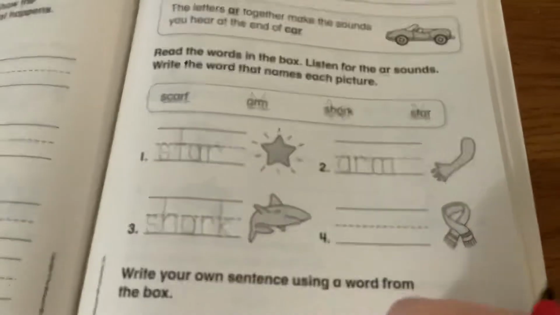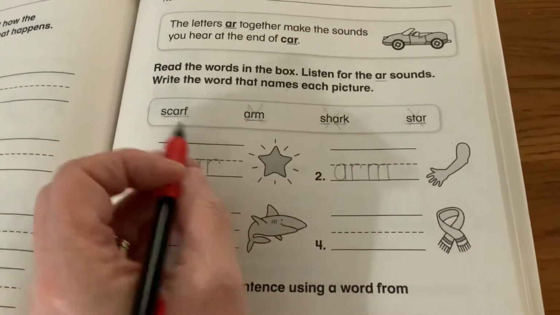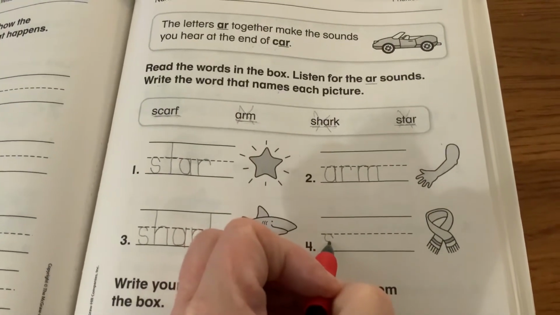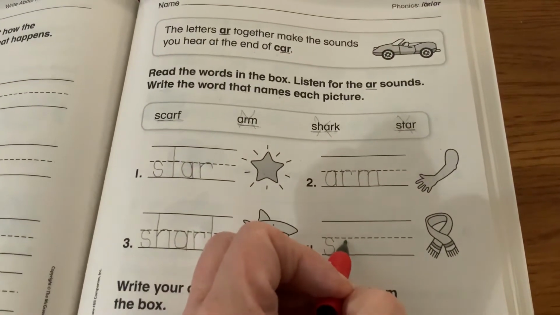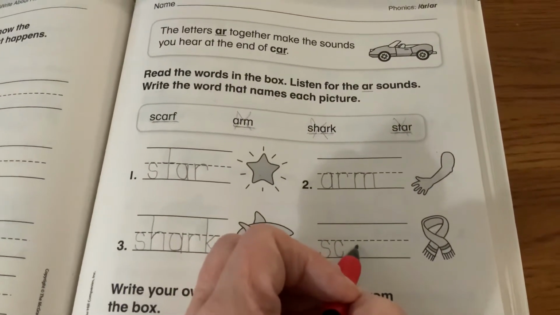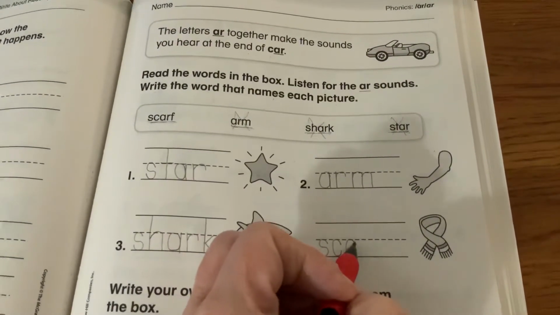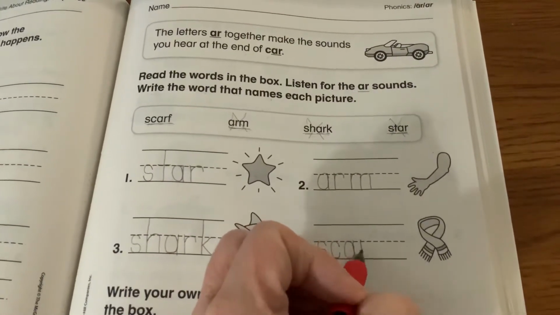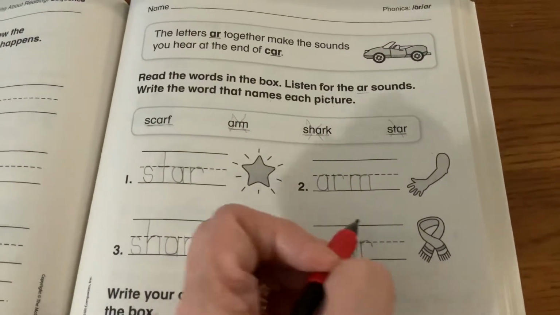The last thing we have here is a scarf. Make sure you look here when you're writing it. Start below the line, curve up, down, curve back, and back up. The lowercase c, start below the line, curve up and touch the line, down, and curve back up. To make the A, curve up, touch the line, down, around, close, and put a straight line down. The R again, straight down, start below the dotted line, curve up and down. The F is a tall letter.